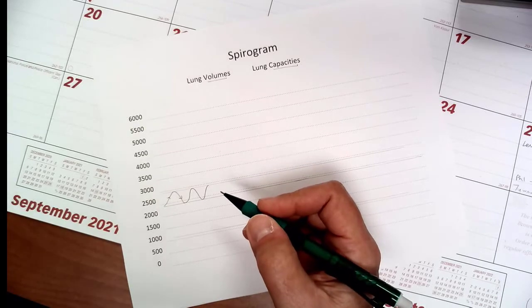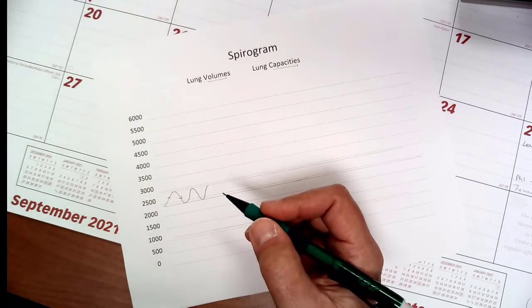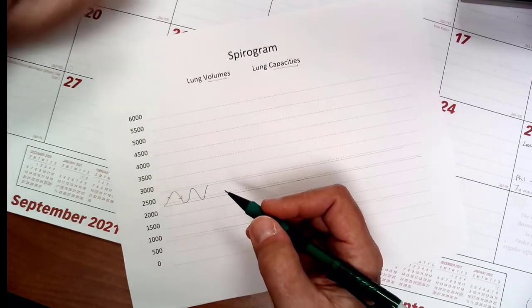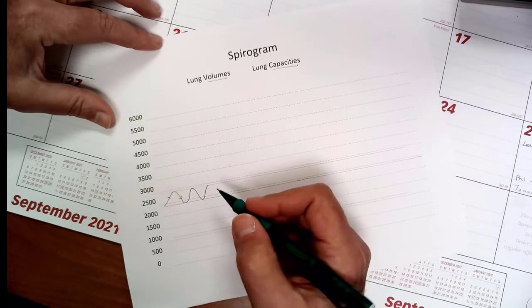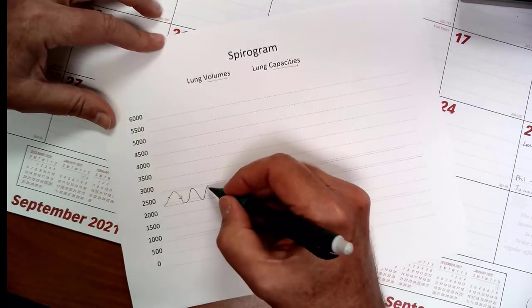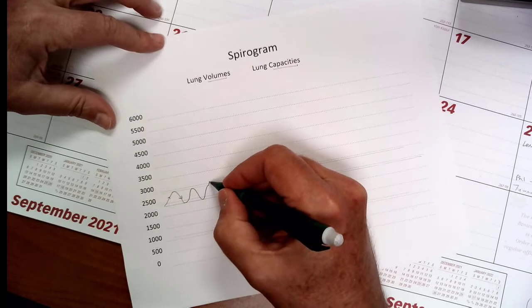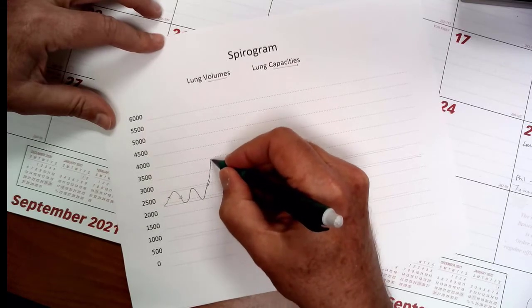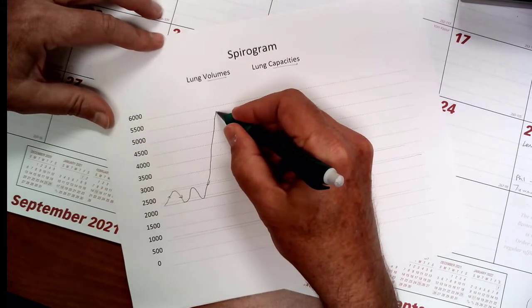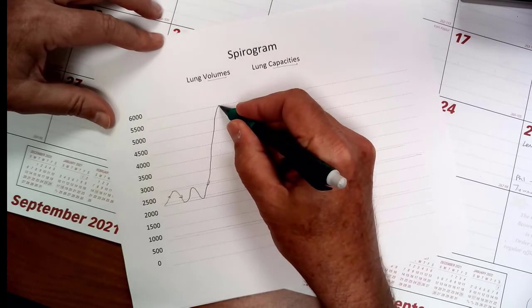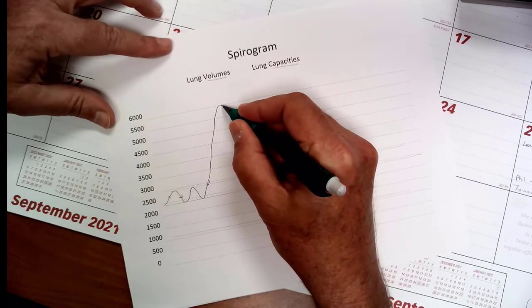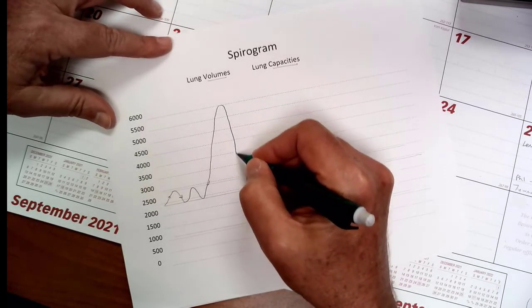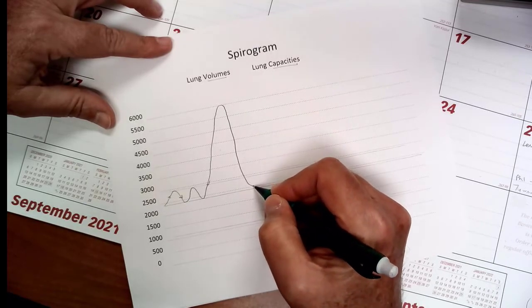And we know we certainly can take in a bigger breath than our resting tidal volume, so we can breathe in deeper, fill our lungs with air up to this point, and then once our lungs are full, we can exhale back down to our resting tidal volume again.